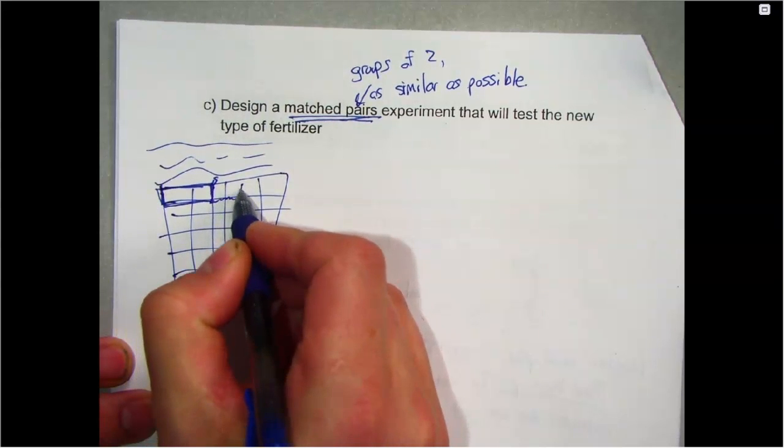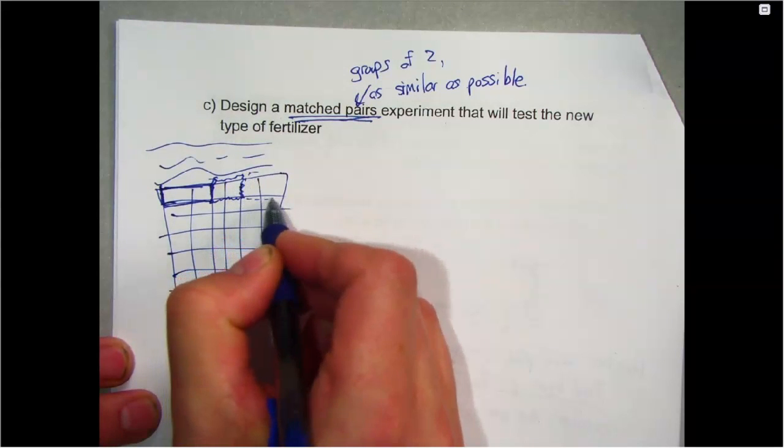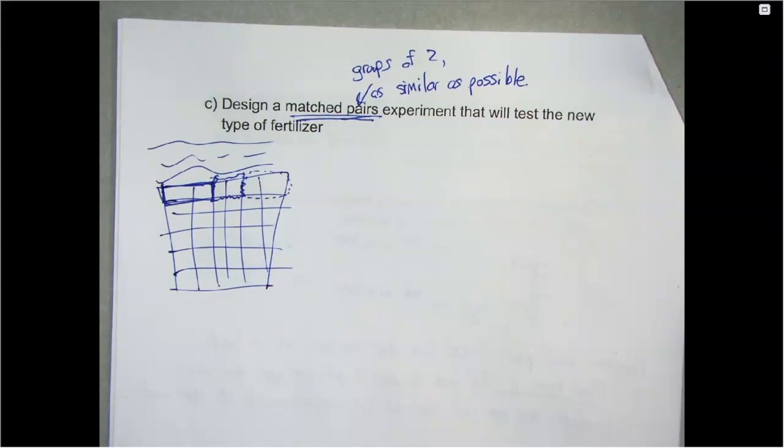These 2, I'm trying to do different drawings, will become a pair. These two will become a pair. So I'm just giving it a neighbor that's next to it, and then one of them will get the new and one of them will get the old. So let's write that out.